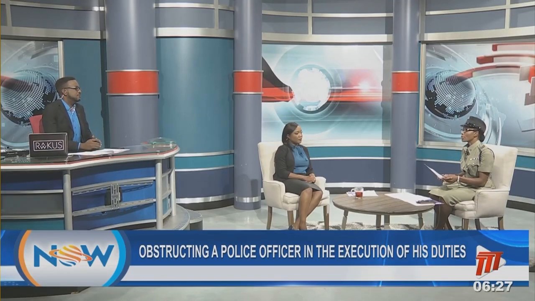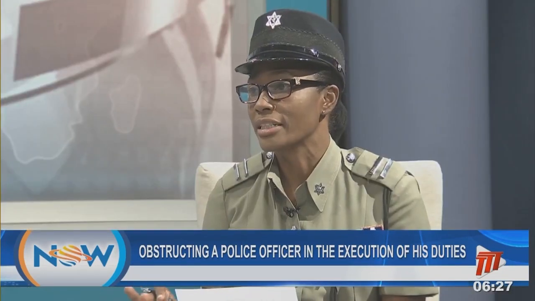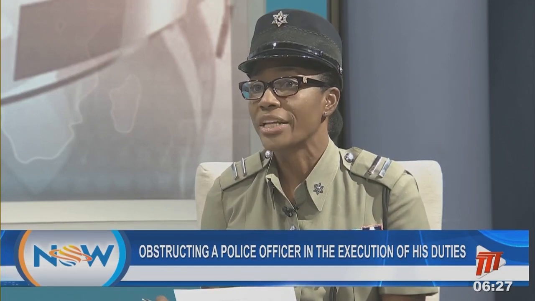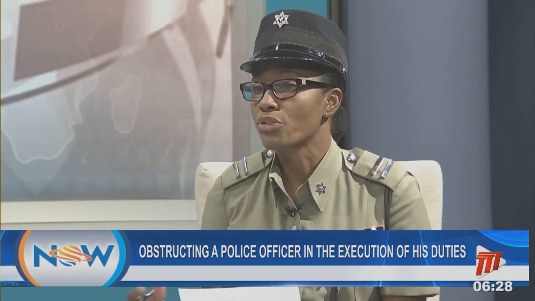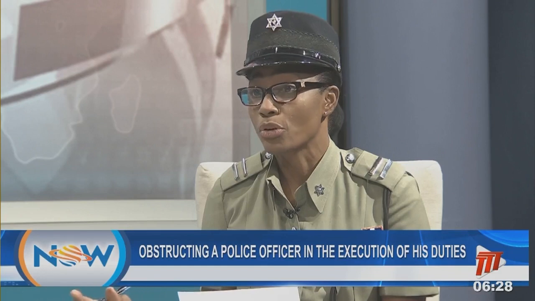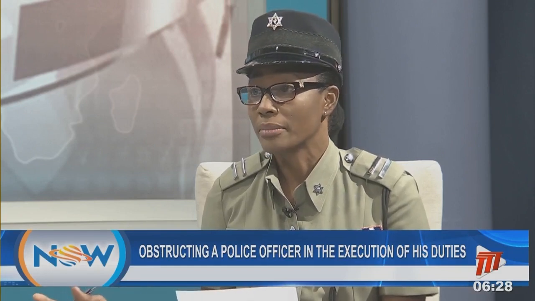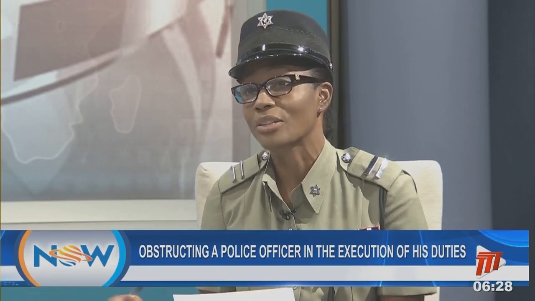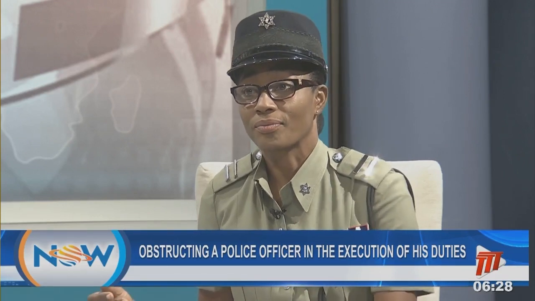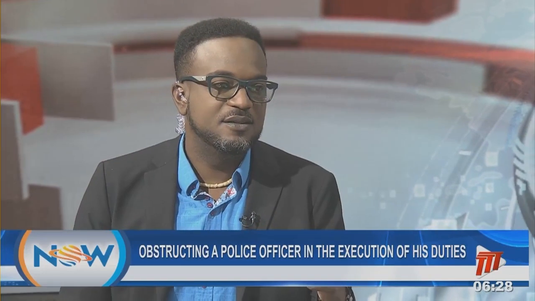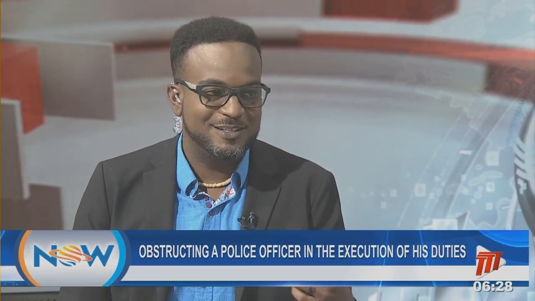So when you talk about someone resisting arrest or obstructing an officer in the execution of his duties, you can look simply at it in relation to keeping the peace or any breach of the law. And any breach of the law is in relation to any portion of any act in Trinidad and Tobago. It could fall under the Public Health Ordinance Act or any other act. So this means that all police officers are required to learn the law inside out in order to execute this?